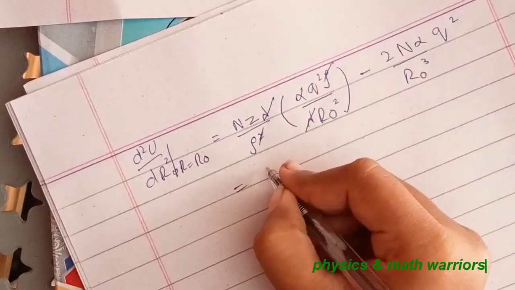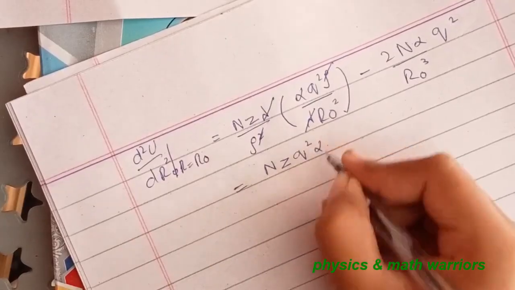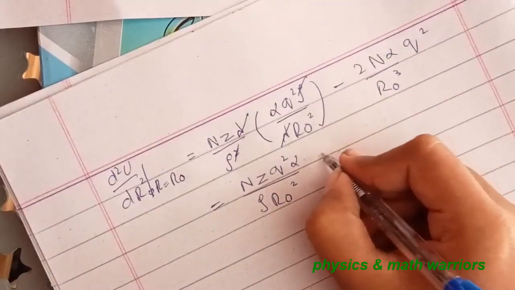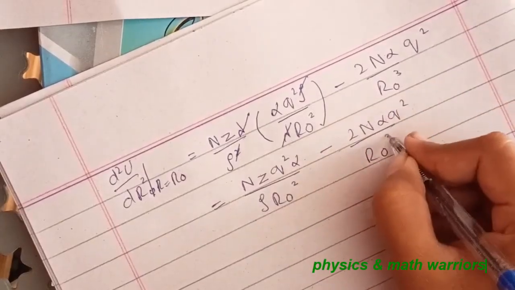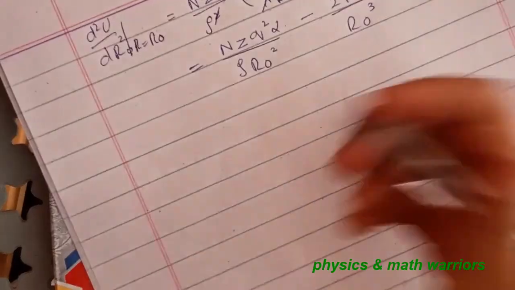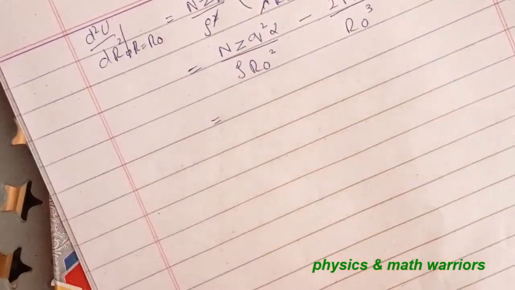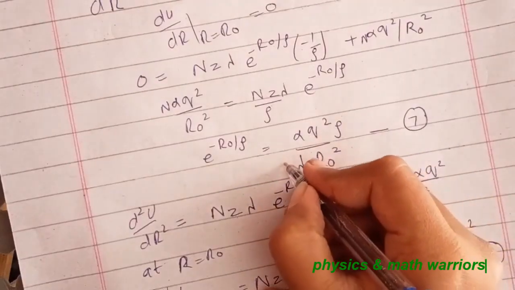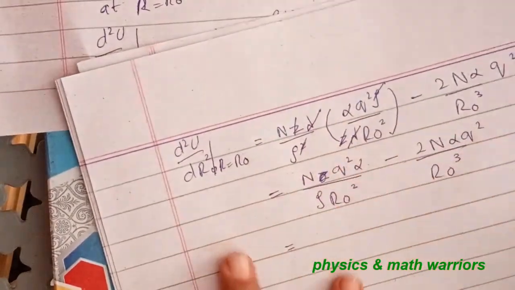This term becomes n z q square alpha over rho r naught square, minus 2n alpha q square over r naught cube. Here there is also a z and here is also a z, so z and z cancel out.